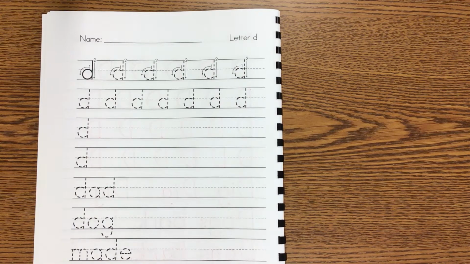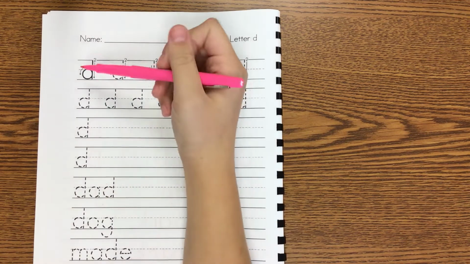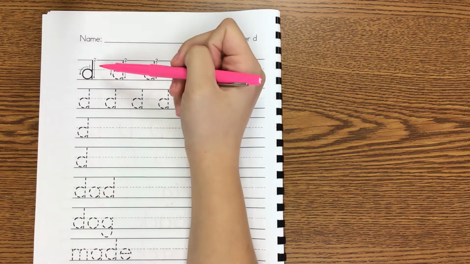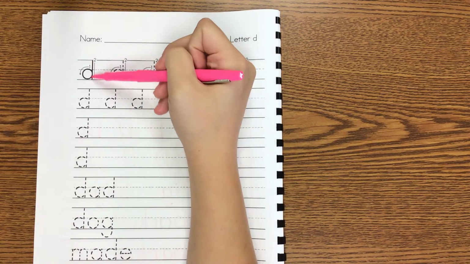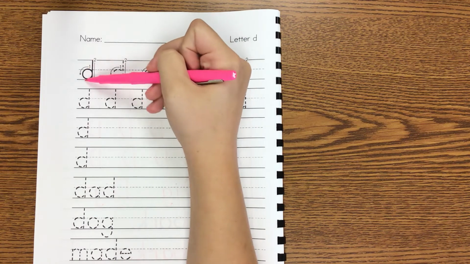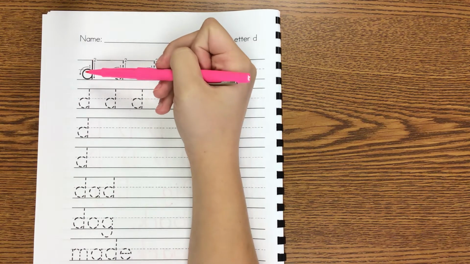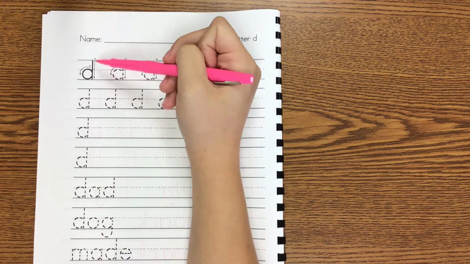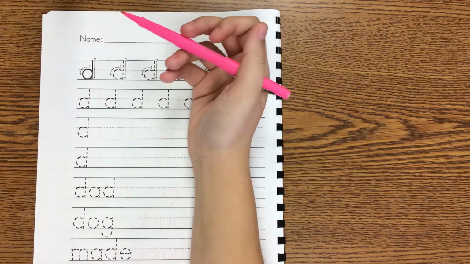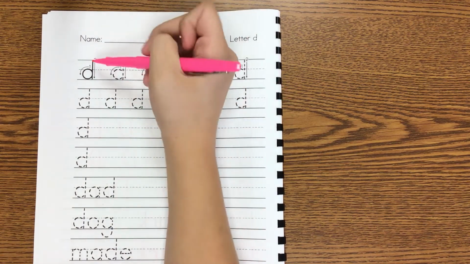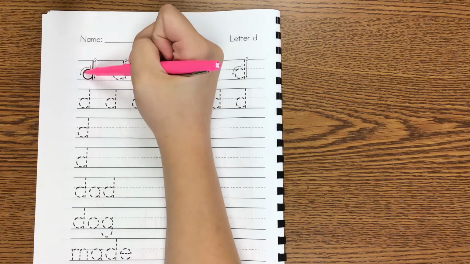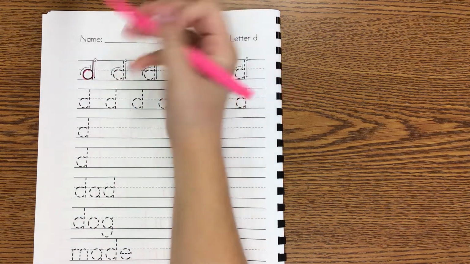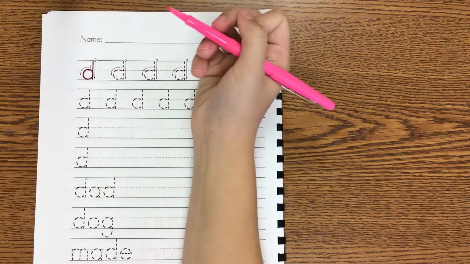All right, now we are going to trace lowercase d. If you remember from my video, I said that lowercase d looks like a door with a doorknob. So this tall man here is the door, and this is the doorknob. You have to use the doorknob before the door, otherwise you wouldn't be able to open your door. So when we make lowercase d, first we're going to make a ball, then we make a tall man.